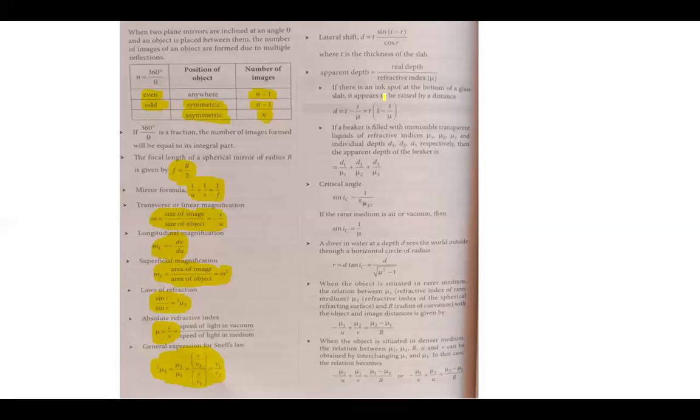Next, lateral displacement, or we'll be calling it lateral shift. The formula is given as t into sine of i minus r divided by cos r, where t is nothing but the thickness of the glass slab. Next, refractive index is nothing but real depth divided by apparent depth. That is another formula for refractive index. So you can say apparent depth is equal to real depth divided by mu.